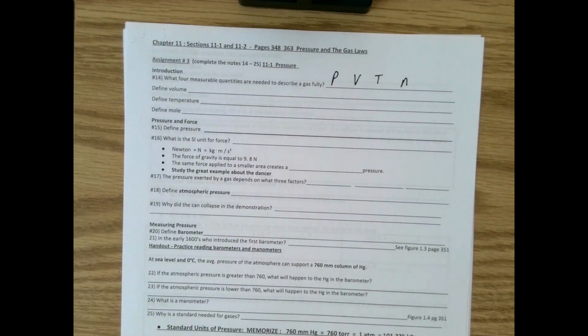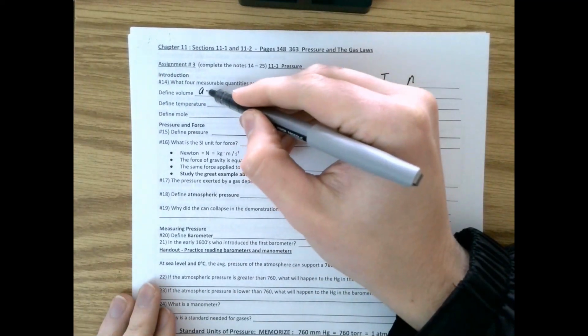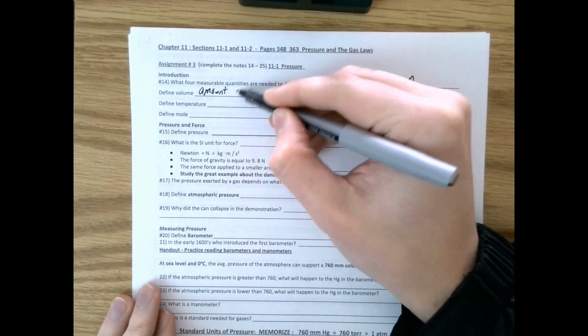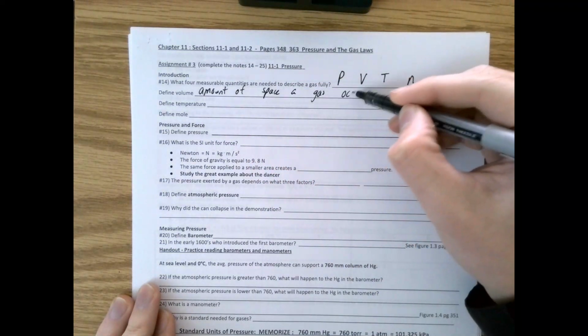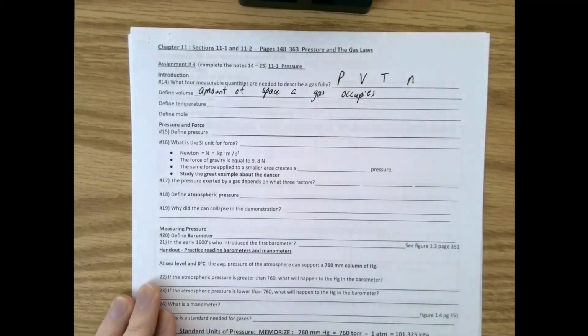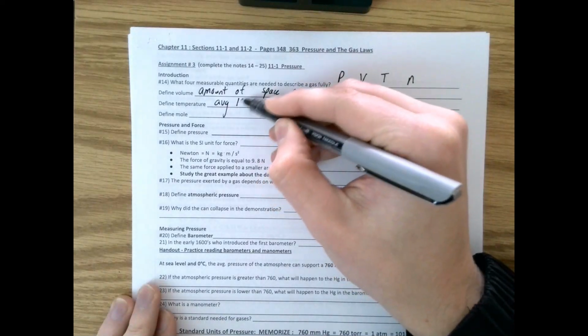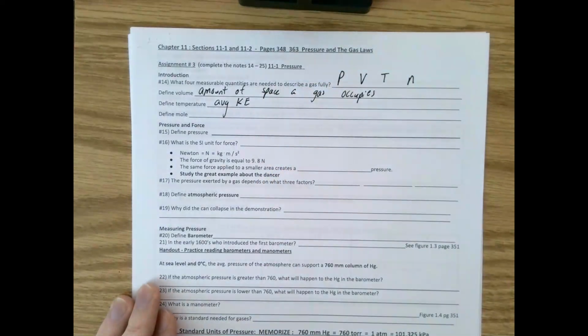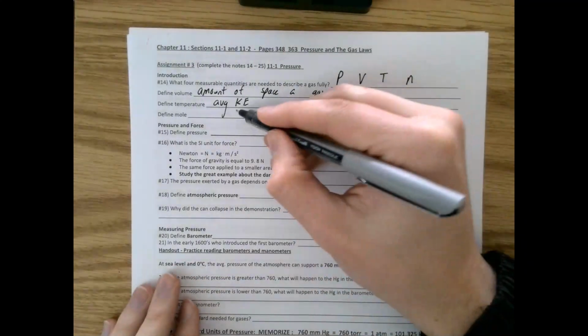And so P, V, and T are pretty self-explanatory, but you need to remember that the lowercase n stands for number of moles. Okay, so we can go through and make sure we know what each of these means. Volume is the amount of space something occupies. Temperature is a measure of average kinetic energy, so it's related to the motion of the particles. You all know, or hopefully you know, that the mole is the SI unit for amount.